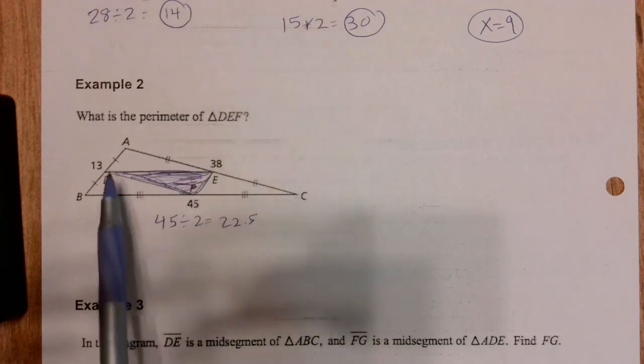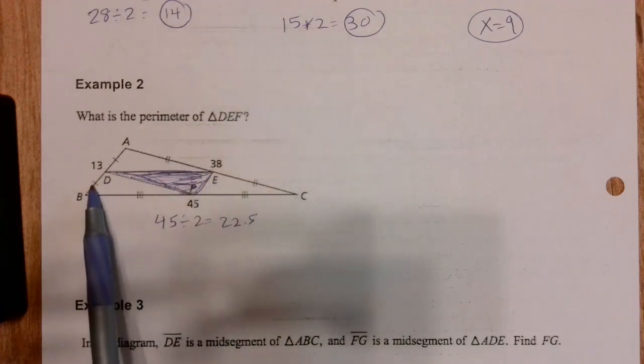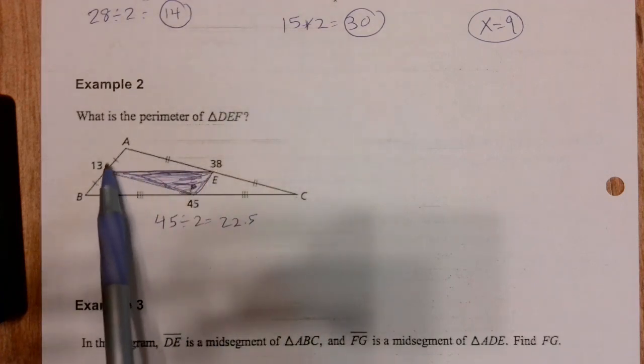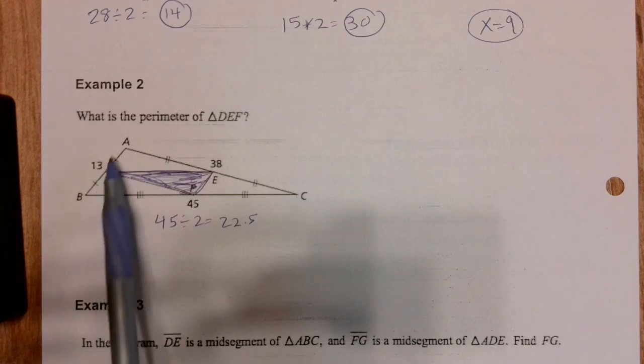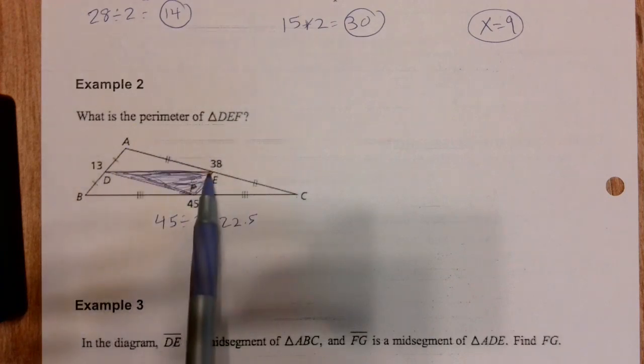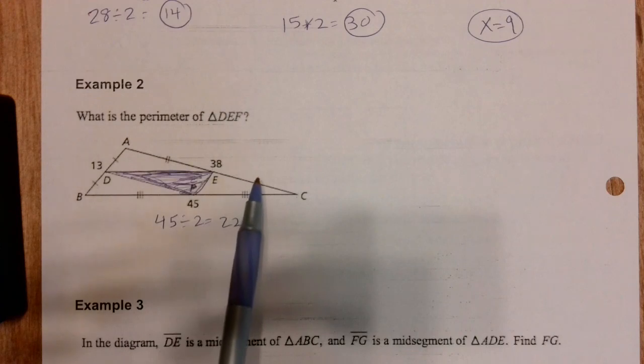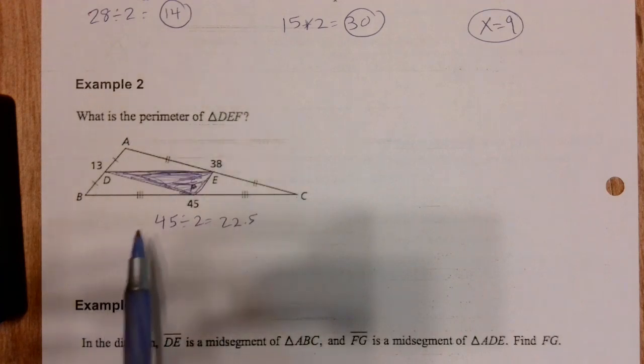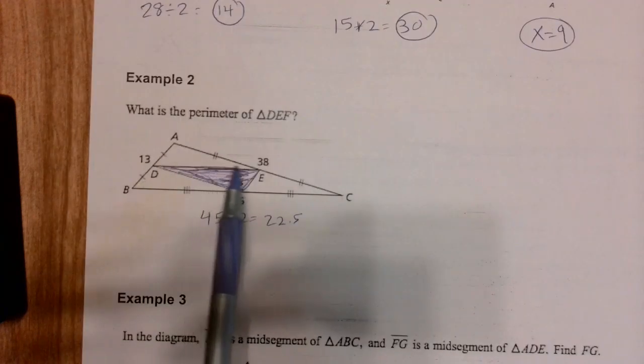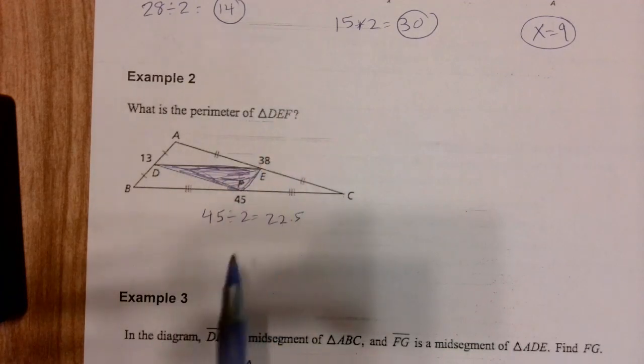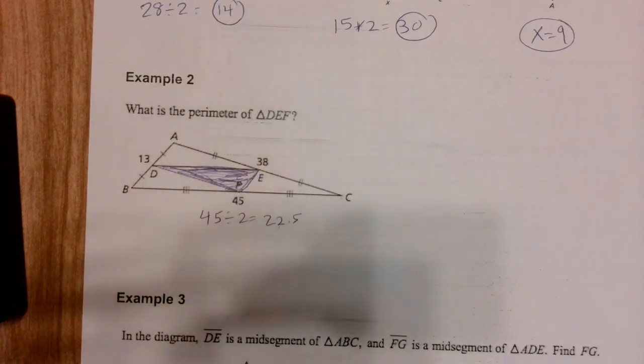And we know it's half because D to E, see, D is in the middle. We have a congruency mark there on each side. And E is also a midpoint because AE is congruent to CE. So that means this line, DE, is a mid-segment that's 22.5 long.